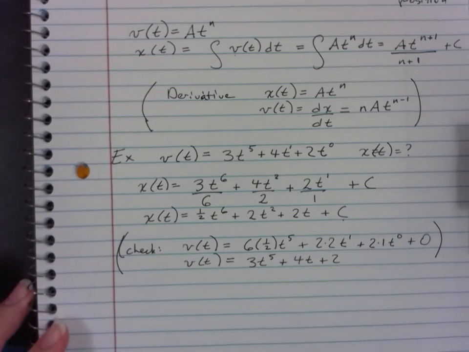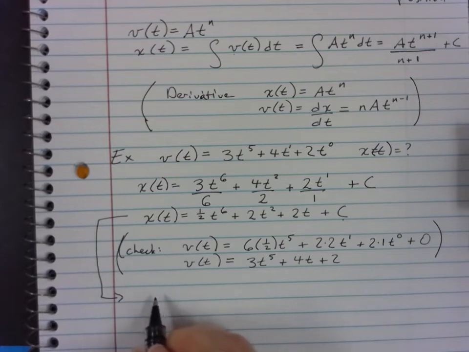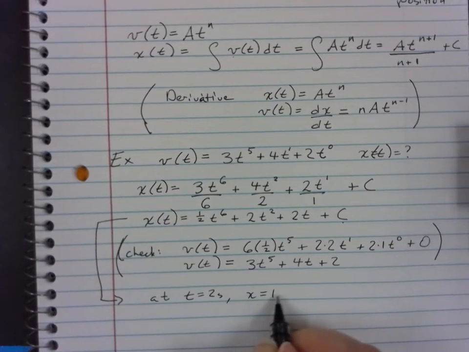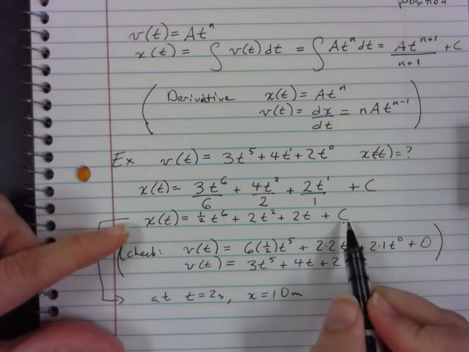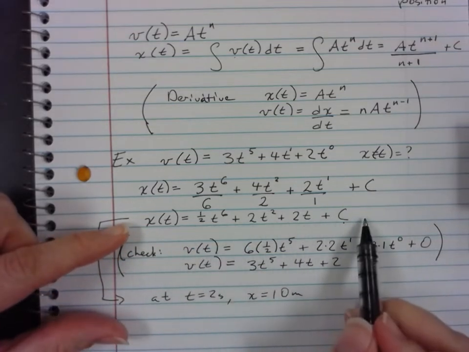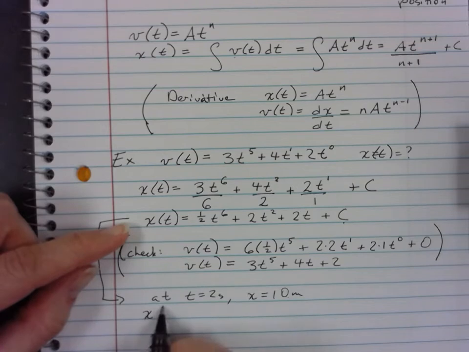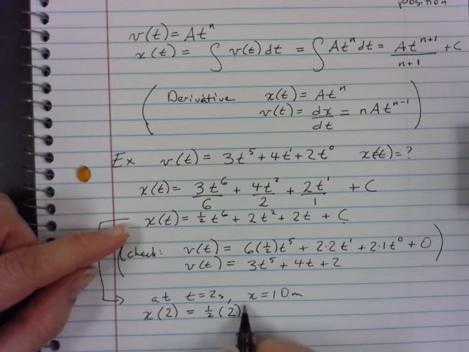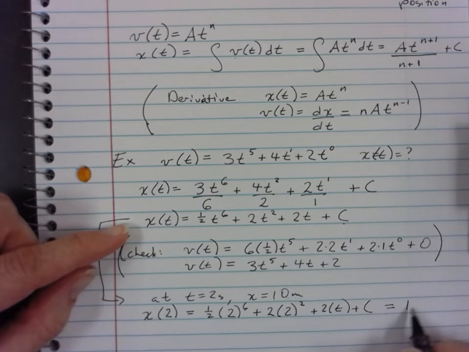So let's say you were given another condition. So continuing this. An additional piece of information is that at t equals 2 seconds, x was 10 meters. So I can use this to solve for plus c, because when I put 2 seconds into all of this, I'm going to have c as a variable, but it's got to be equal to 10 meters. So I'm going to plug it in. X of 2 equals 1/2 times 2 to the 6th power plus 2 times 2 squared plus 2 times t plus c, all has to equal 10.